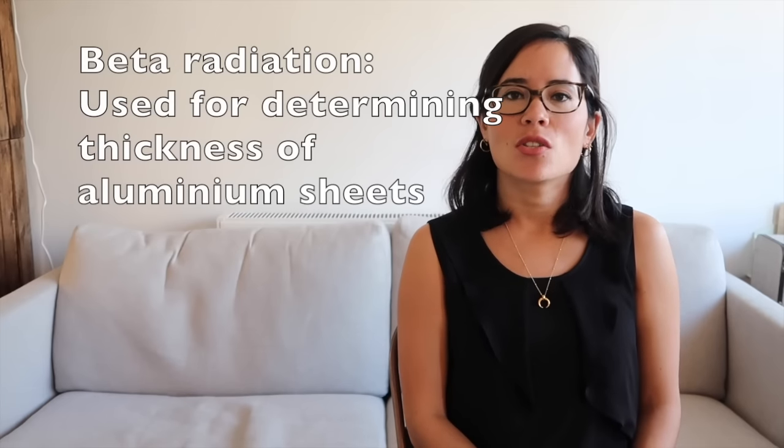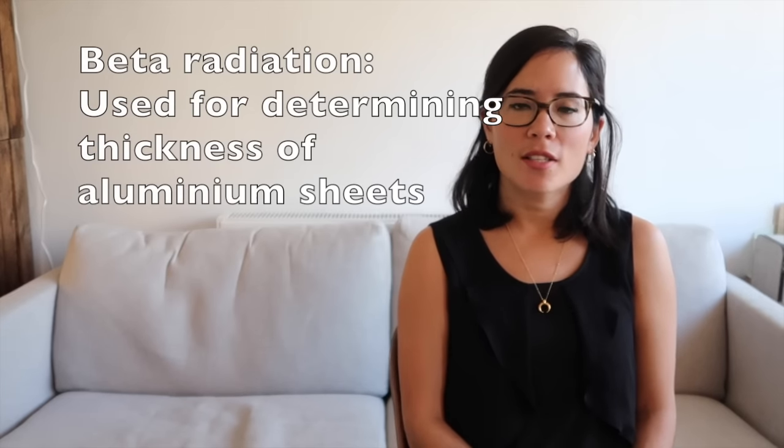Beta radiation is used in aluminium foil thickness, so kitchen foil that you wrap your sandwiches in. So there are 2 rollers, and there's a detector either side. You've got a source of beta, a detector on the other side, and there's a certain amount that should be picked up. If that detector reading is too low, it tells you that the aluminium foil is too thick, so the rollers press together to make the foil thinner, and the detector can pick up the correct amount.